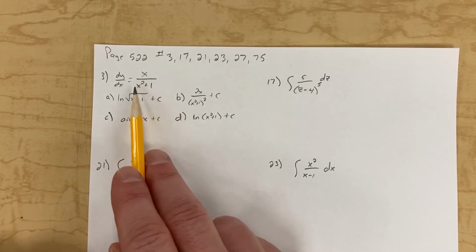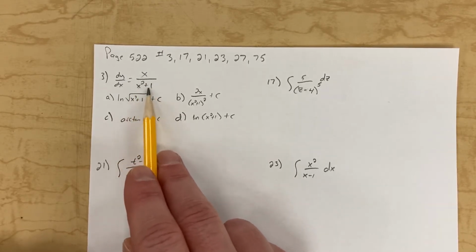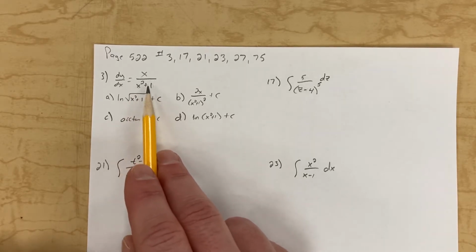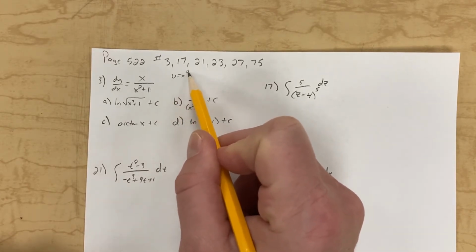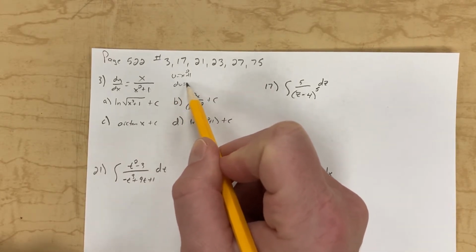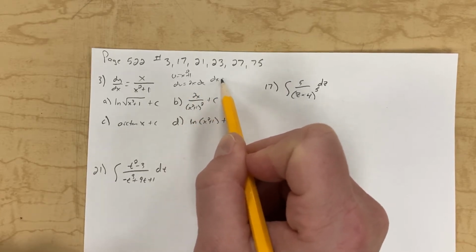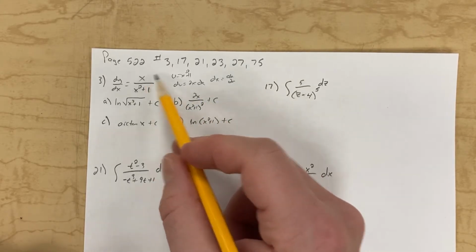We have that x there. And because we have the x there, we could think about doing a u sub here and having x squared plus 1 be that u, right? So if I have u equal to x squared plus 1, then du would be 2x dx, and I would have dx equal to du over 2x. And when I do that subbing, those x's will cancel.